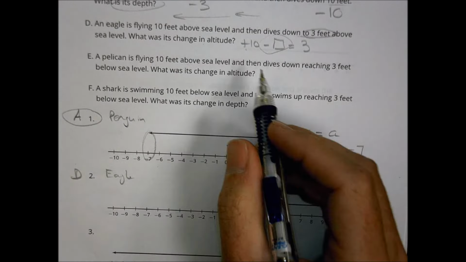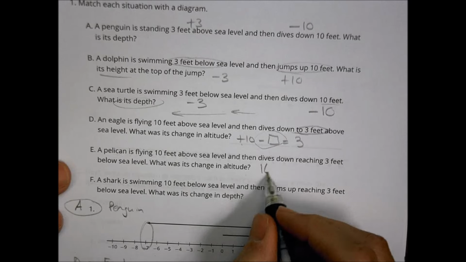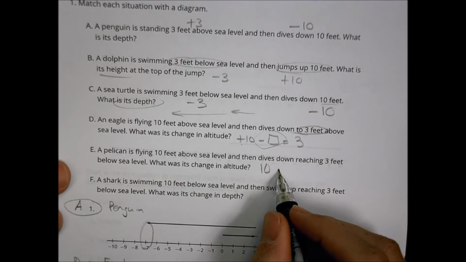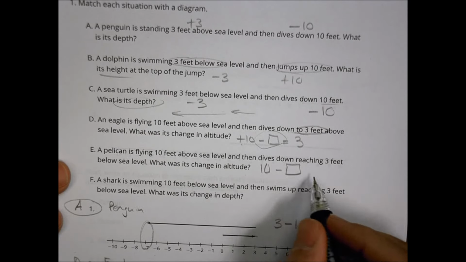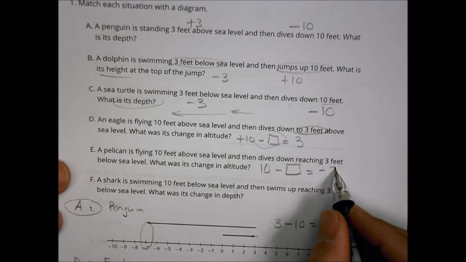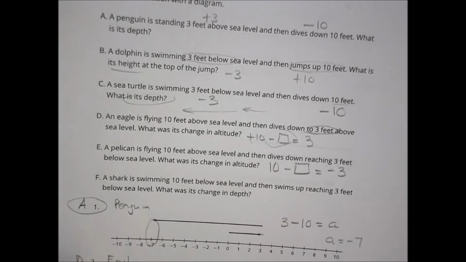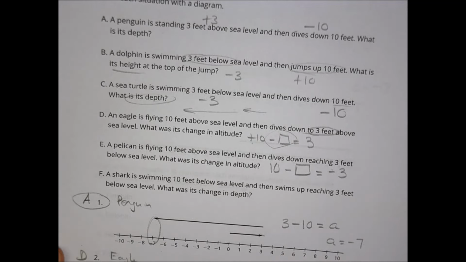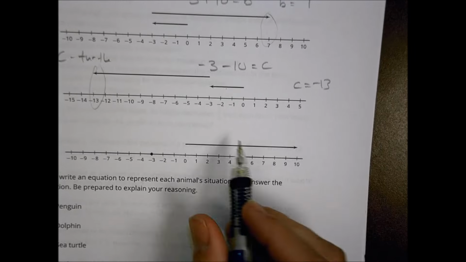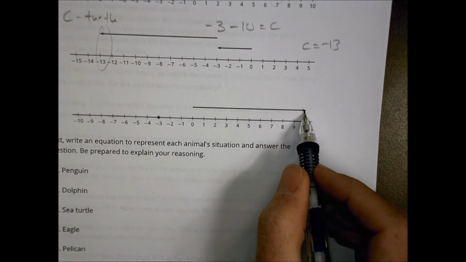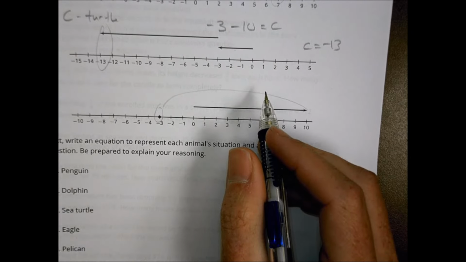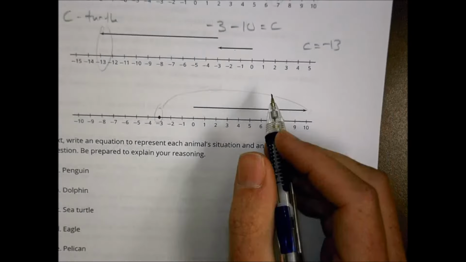A pelican is flying 10 feet above sea level and then dives down, reaching 3 feet below sea level. So it's going to go down, all right? So we're going to go down some, dropping down, and we're going to be then going to 3 feet below sea level. All right? So we're at 10 feet above. We need to start 10 feet above, which that one's not starting 10 feet above, so that's not going to work there. Here, we start, number 6, we start 10 feet above, and we're going all the way down to this point there. So number 6 is going to be our pelican for E.